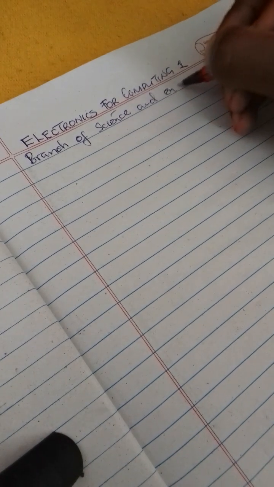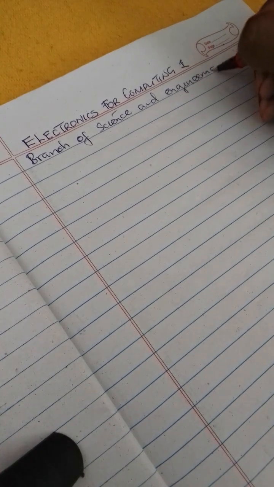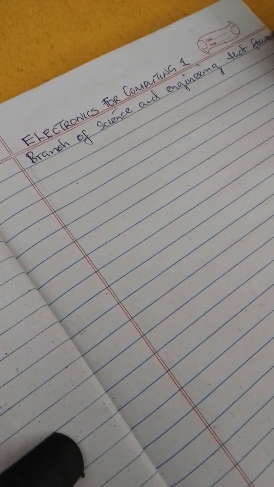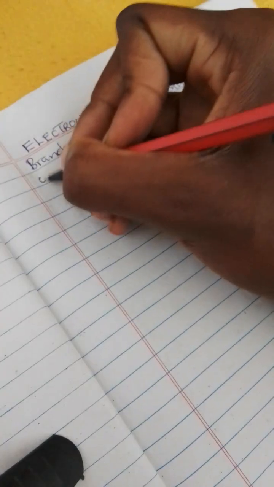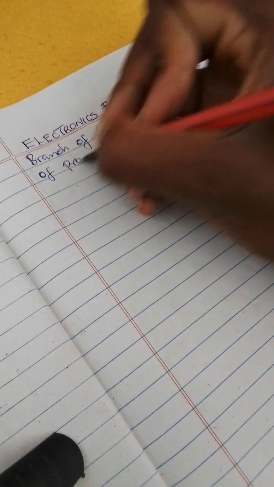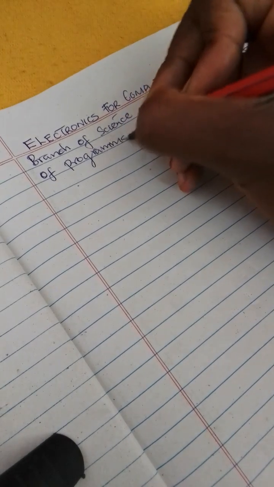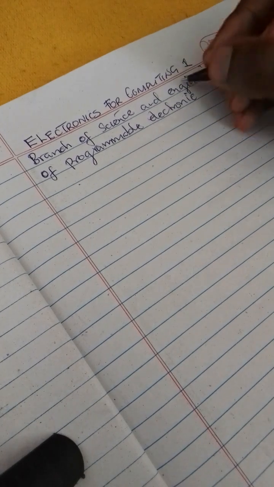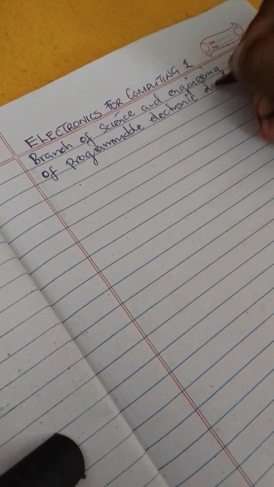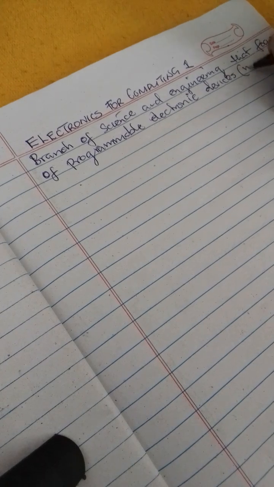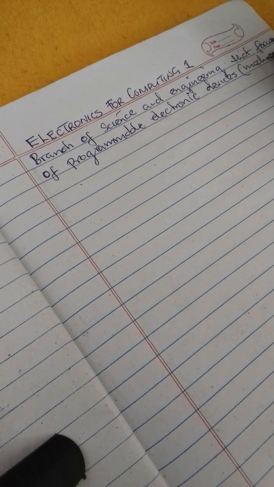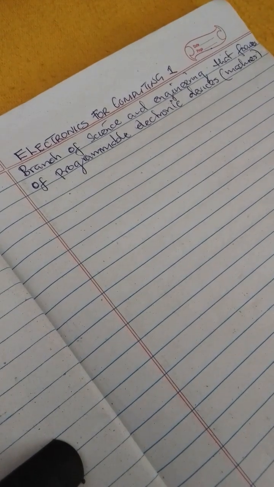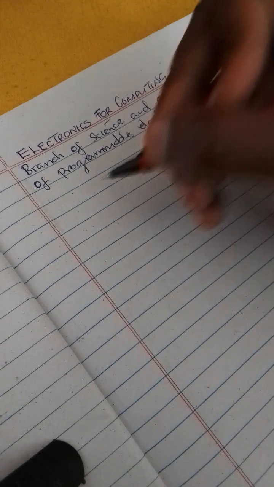and engineering that focuses on programmable electronic devices, in brackets machines.